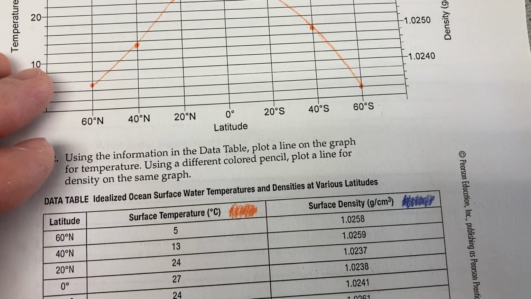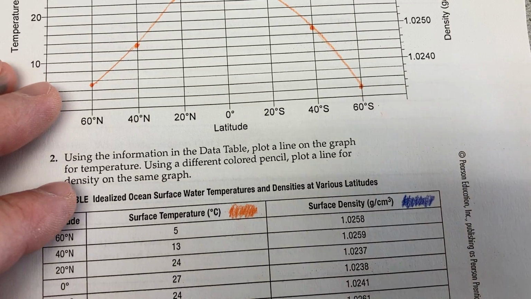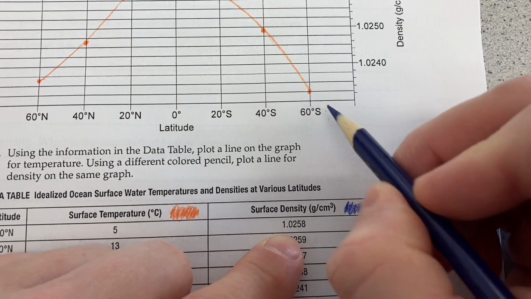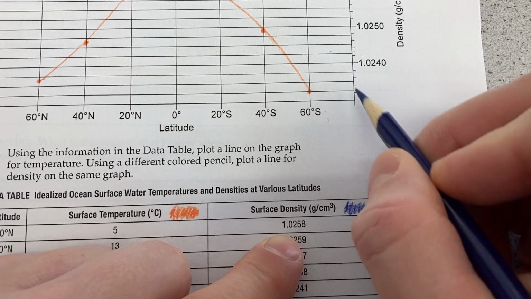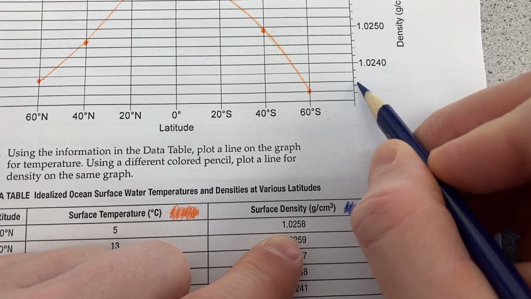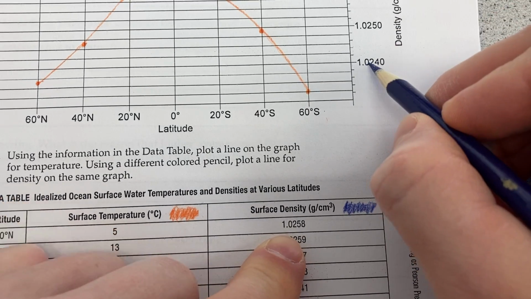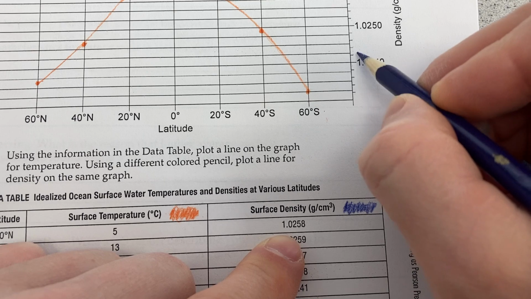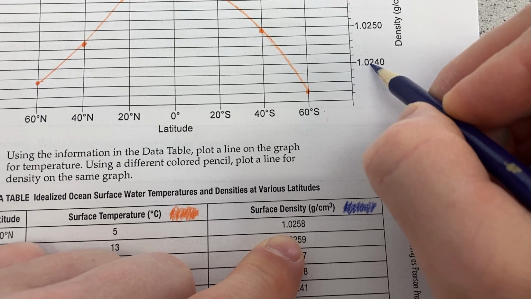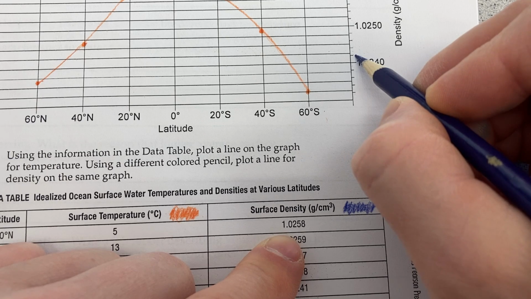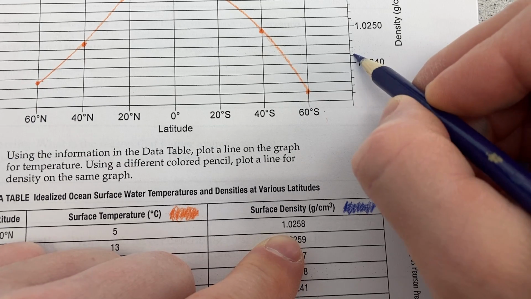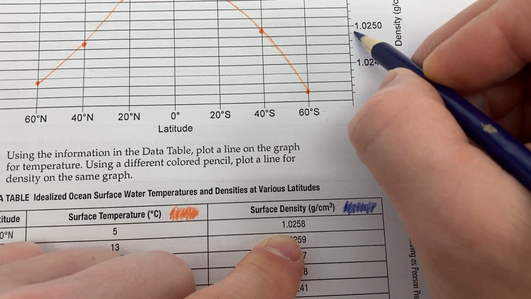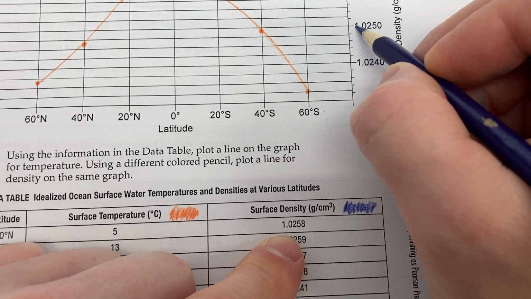And I'm going to go ahead and do that in blue. So it's a little harder to see. You're going to kind of use these lines as a reference, but really we're going to these little tick marks right here, okay? And so if this is 1.0240, okay, this next line up is they go by 2, so this will be 1.0242, 243, 244, 246. 248, 250. So you can kind of see how that works out.